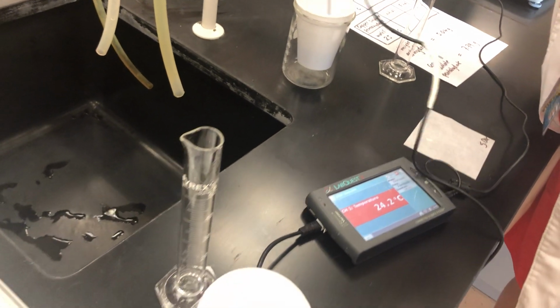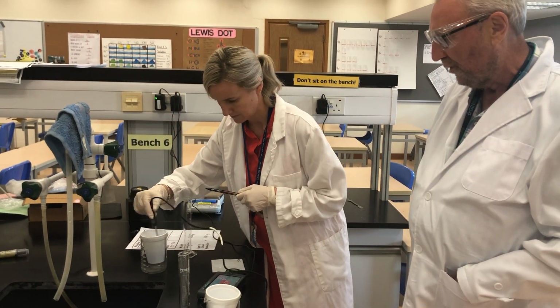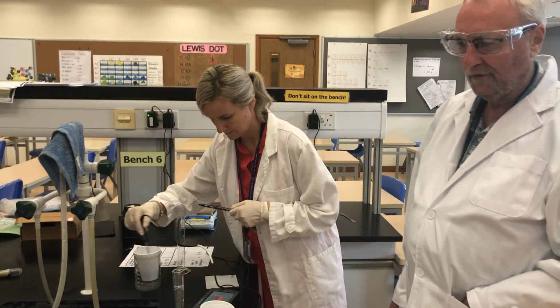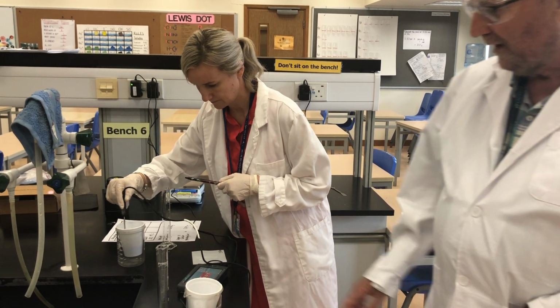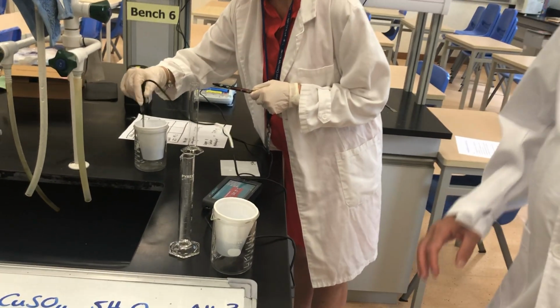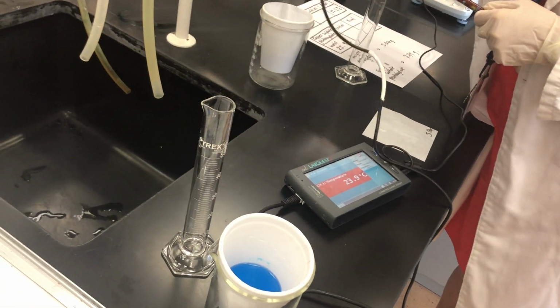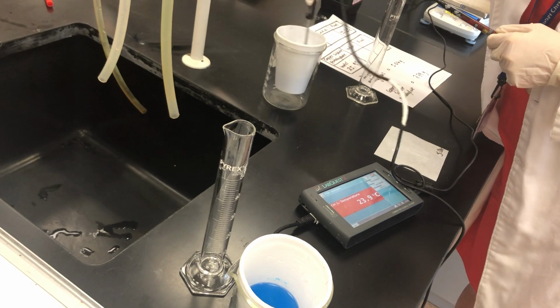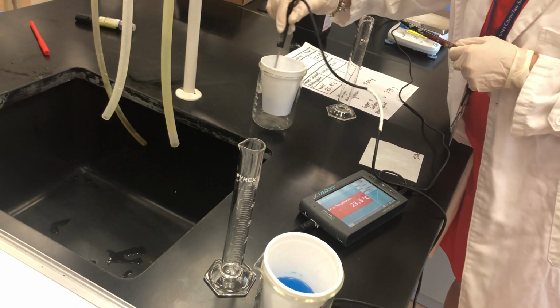Whenever a bond is being broken, that requires energy. And whenever a new bond is being formed, it releases energy, it's exothermic. So in each of these, you've got bonds breaking and then new bonds forming. Because this one was exothermic, it means that there were more bonds forming than there were being broken.